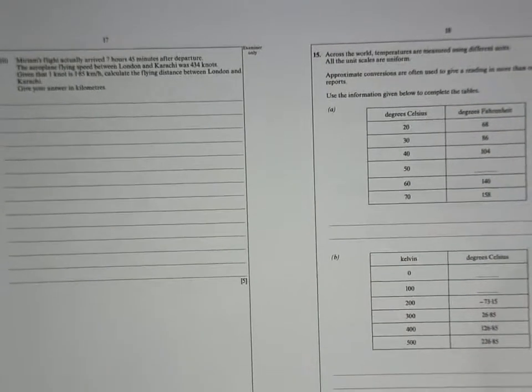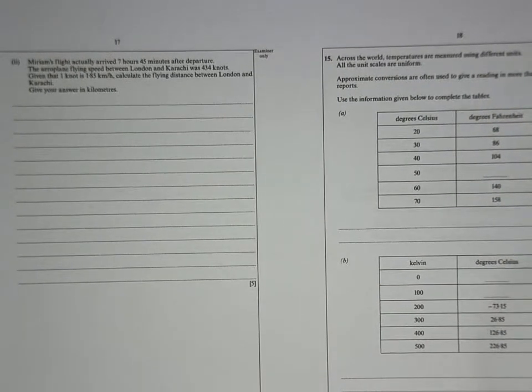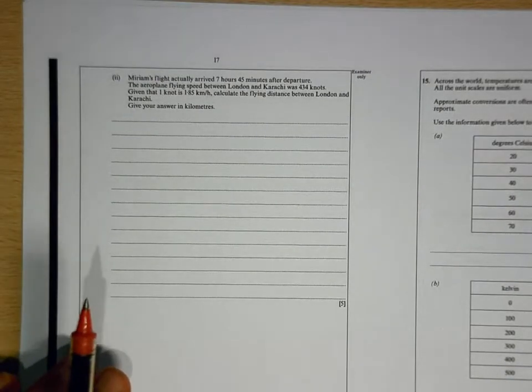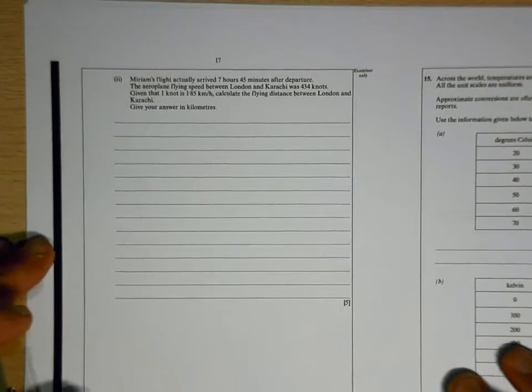Oh, Miriam's still flying. Oh, there's more. So Miriam's flight actually arrived 7 hours 45 minutes after departure. The aeroplane flying speed between London and Karachi was 434 knots. Given that 1 knot is 1.85 kilometres per hour, calculate the flying distance between London and Karachi, giving your answer in kilometres. So there's a few different steps that we need to go through to actually answer this.